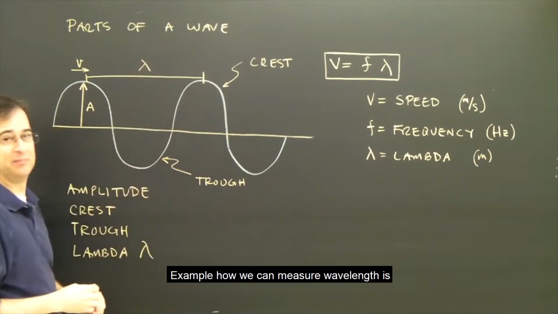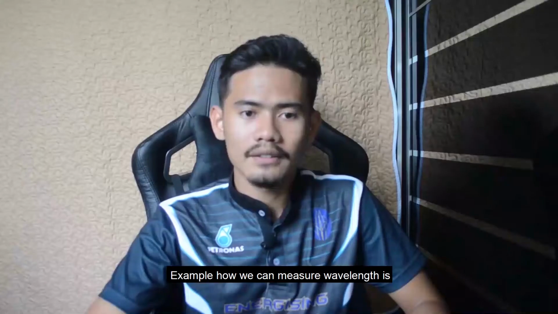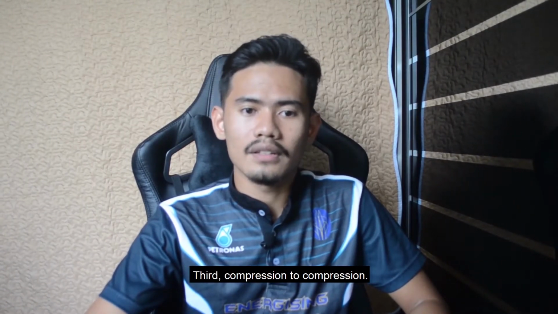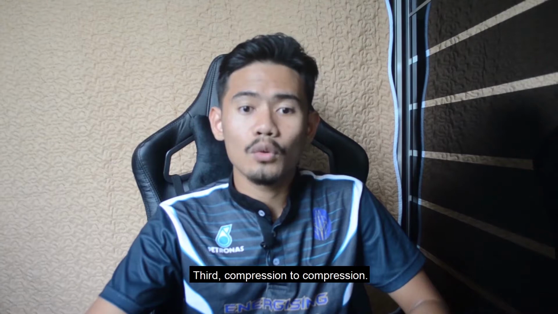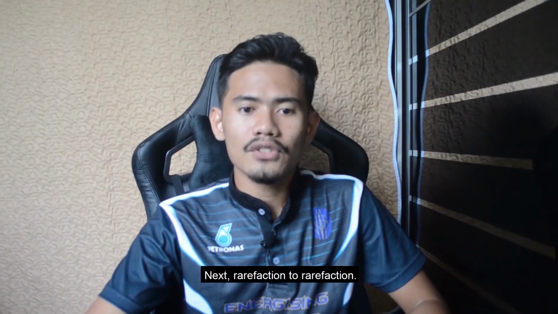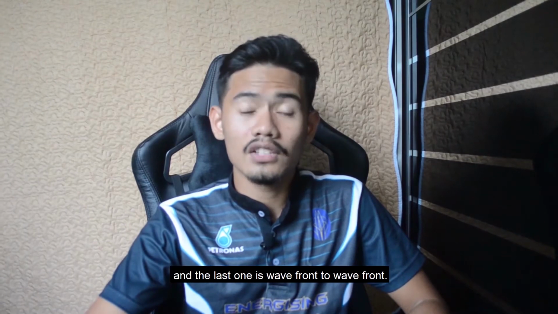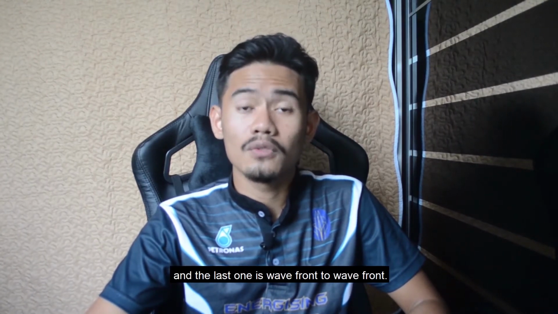We can measure wavelength from crest to crest, trough to trough, compression to compression, rarefaction to rarefaction, neutral point to neutral point, and wavefront to wavefront.